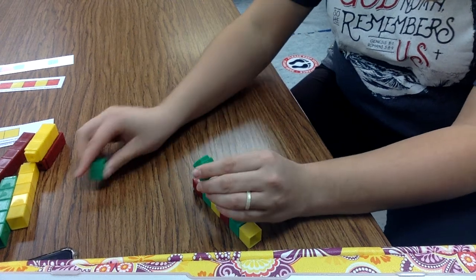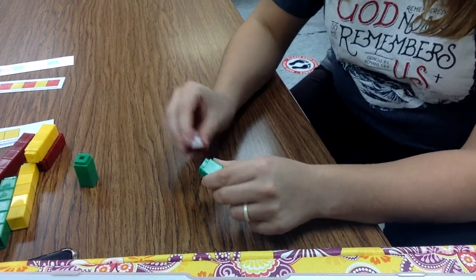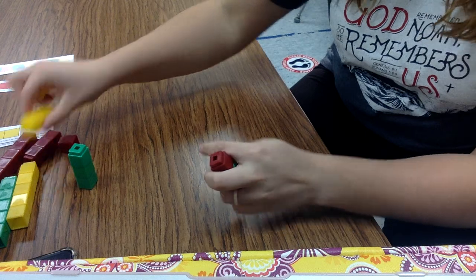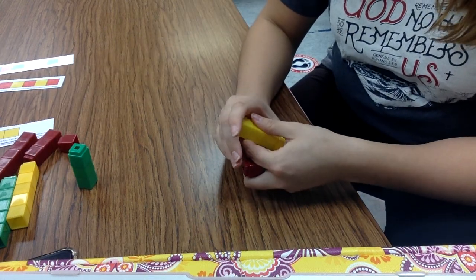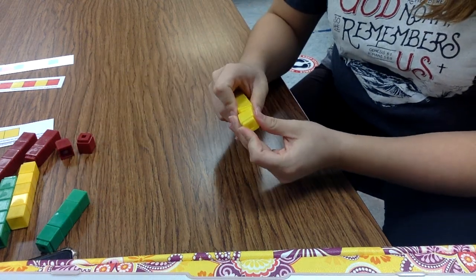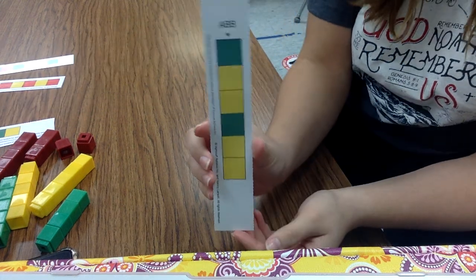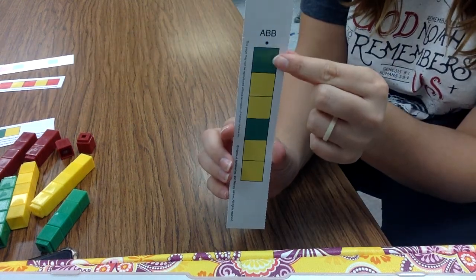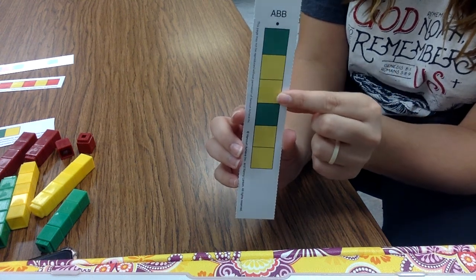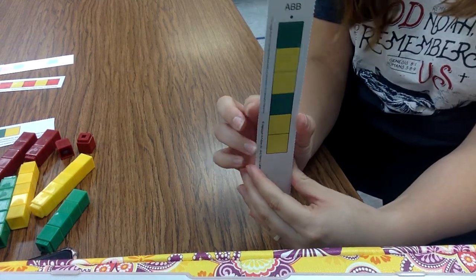Okay, let's try another one. We are going to try one that is an ABB. This is a new pattern, ABB. So that means all the A's are going to be the exact same and all of the B's will be the exact same. Okay, so our ABB pattern is going to be just like this. Our A is green and our B's are yellow. So A, B, B, A, B, B. Let's see if we can try that with green and yellow.